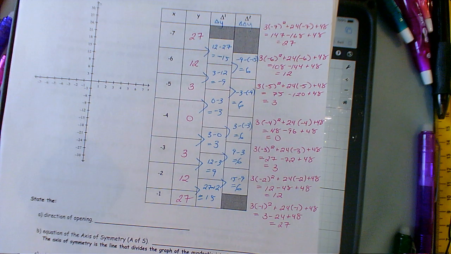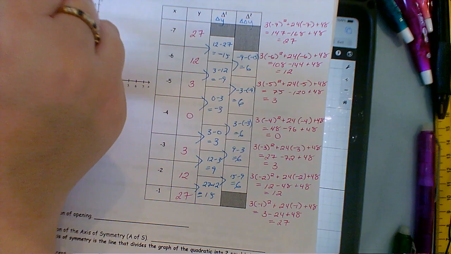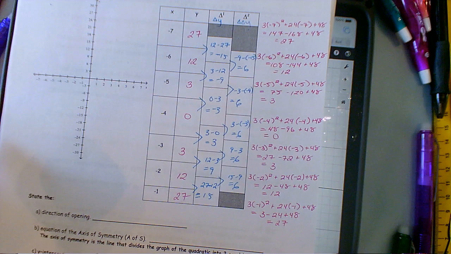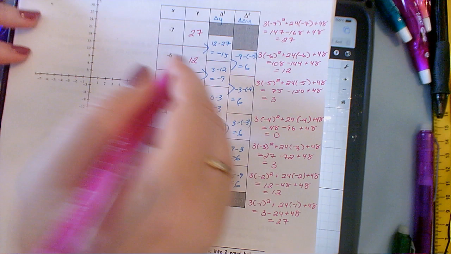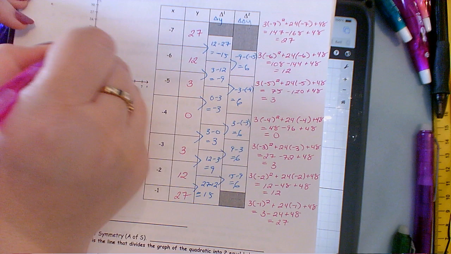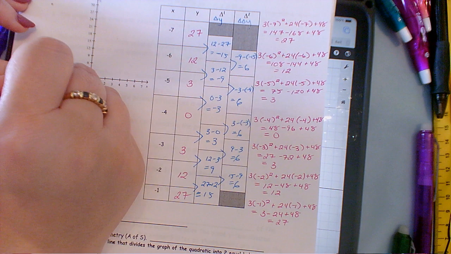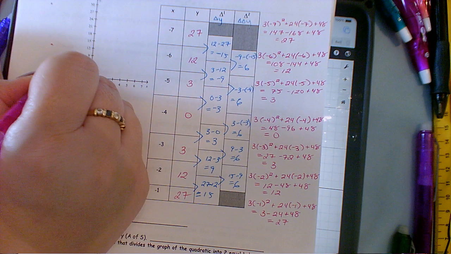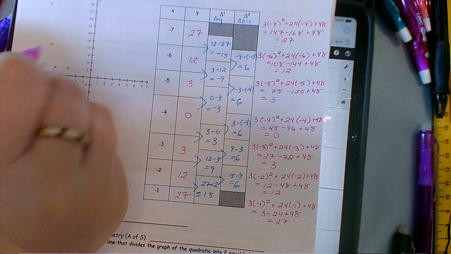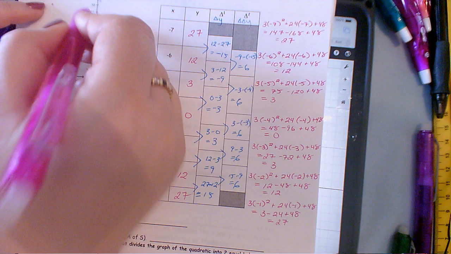So when I go to plot this, negative 7, positive 27, roughly there. Negative 6, positive 12, roughly there. Negative 5, positive 3 here. Negative 4, 0 here. Negative 3, positive 3. Yep, there's our vertex. We're coming back around again. And then this height of 12 should be over here at negative 2. And this height of 27 should happen again at negative 1.